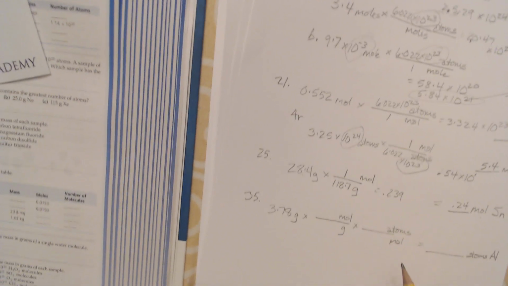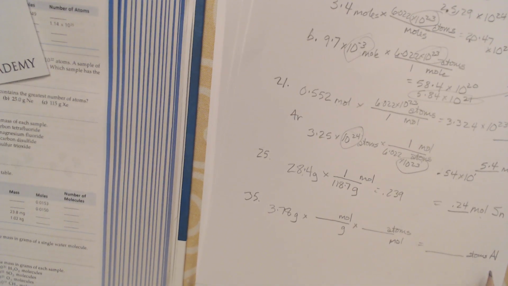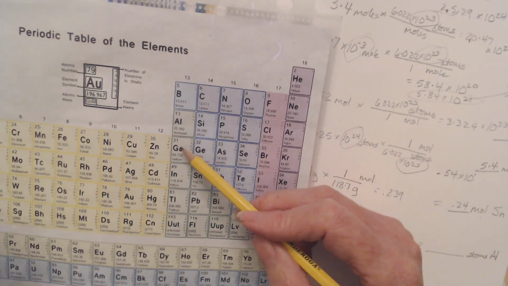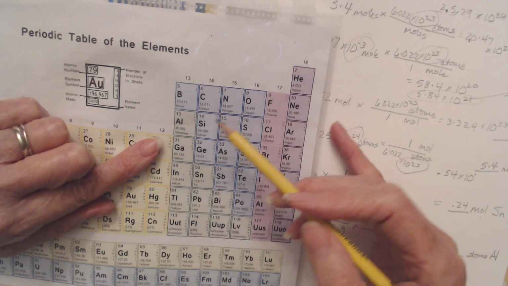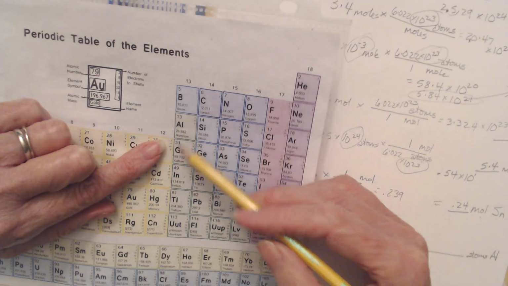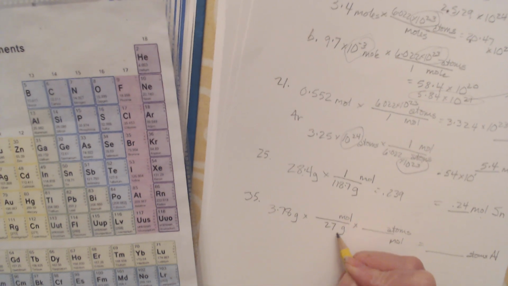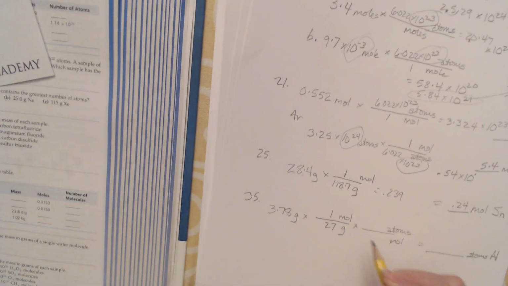That's Avogadro's number. All right, and what we're messing with here is aluminum. So let's find aluminum. There. Oh, my eyesight's so bad. 27. We're going to say it's 27 grams per mole. 27 grams equals 1 mole of aluminum.